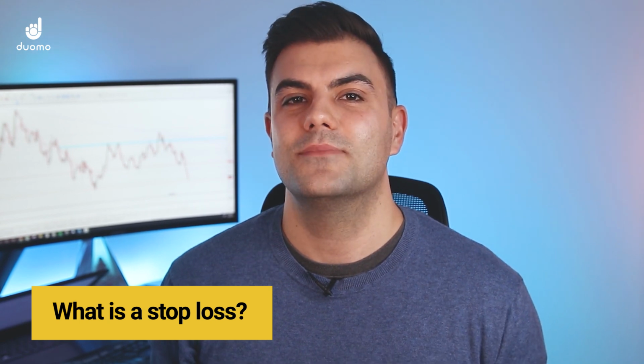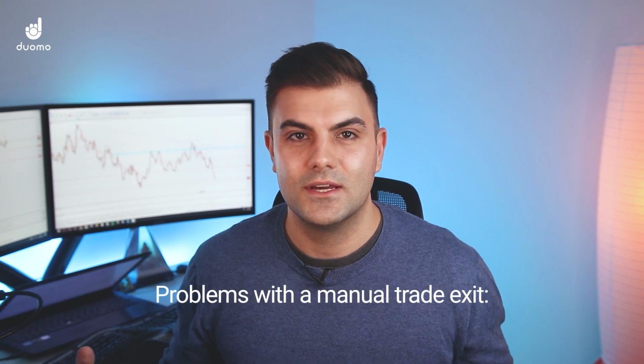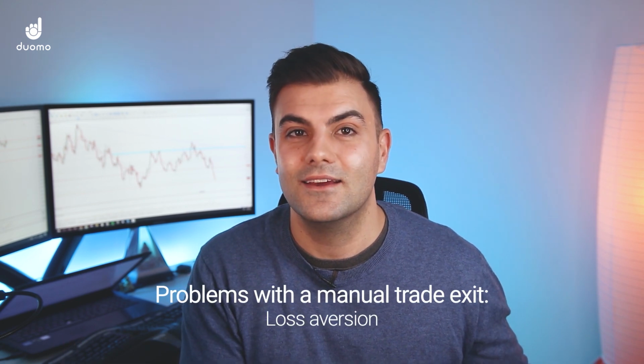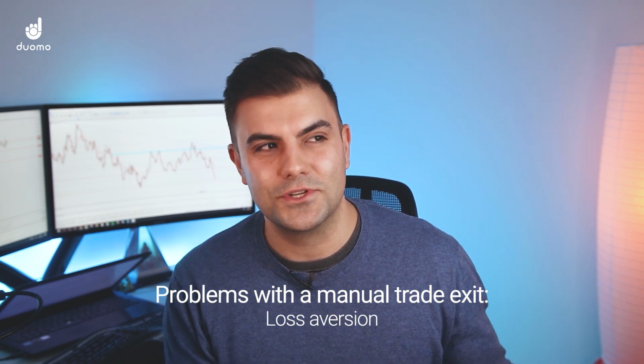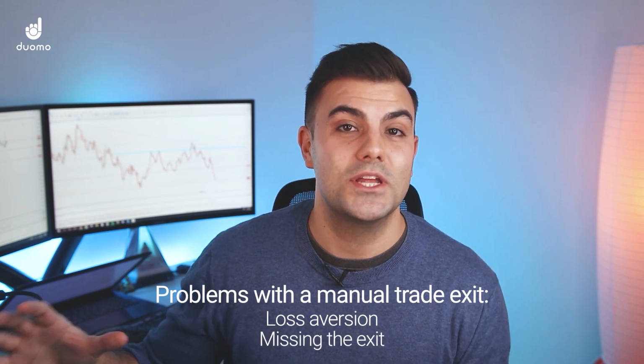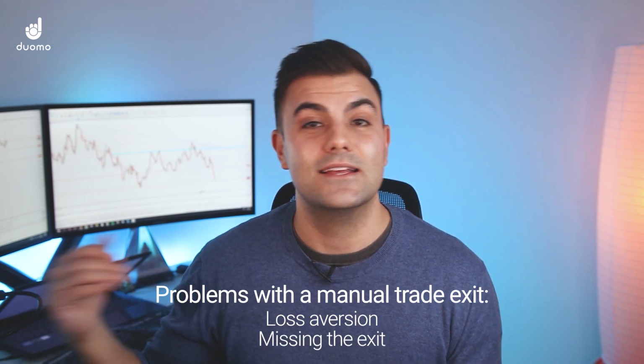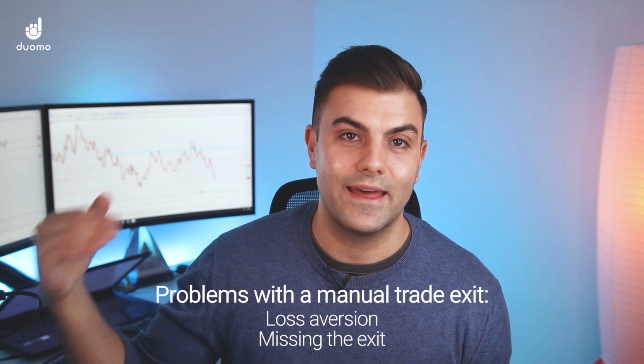When we open a trade, as you'll know from the previous lesson, we want to know where we're going to be exiting the trade to limit the amount of money we can lose if the price moves against us. You can do this manually by just closing the trade yourself when it reaches a particular price, but then that presents a whole load of other potential problems, such as your loss aversion kicking in, where you don't actually want to have a loss on your account, so you try to avoid taking one, which usually ends in disaster. Or you could potentially miss the time that you wanted to exit and end up having a bigger loss because you didn't trigger it at that time.